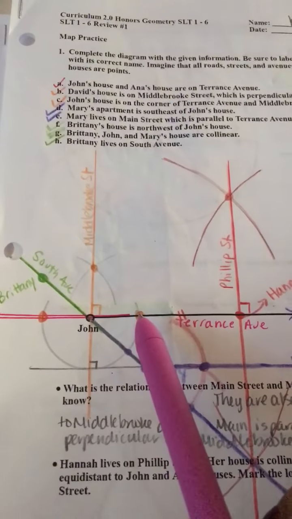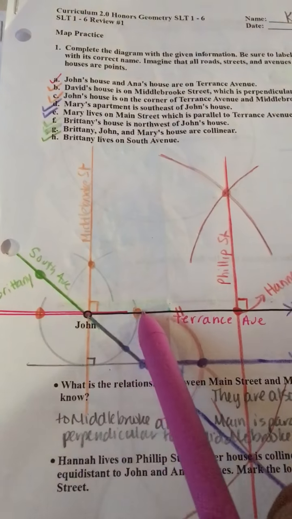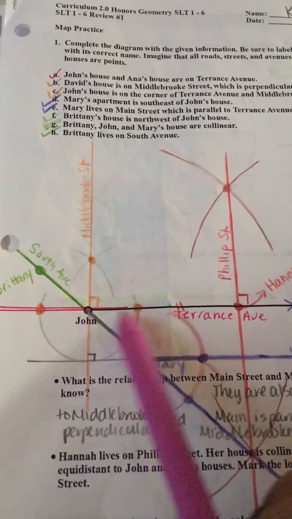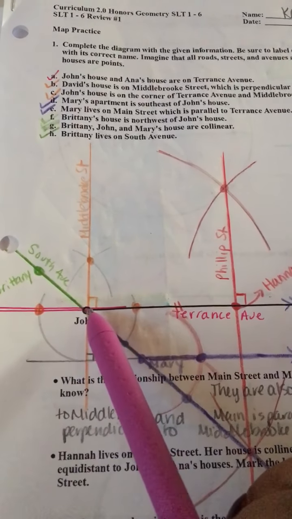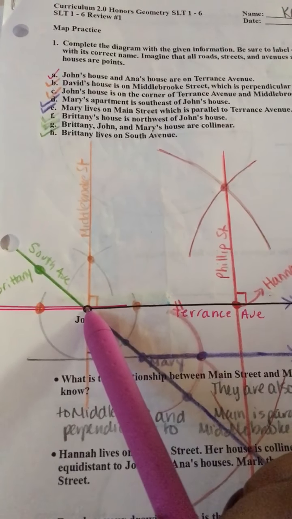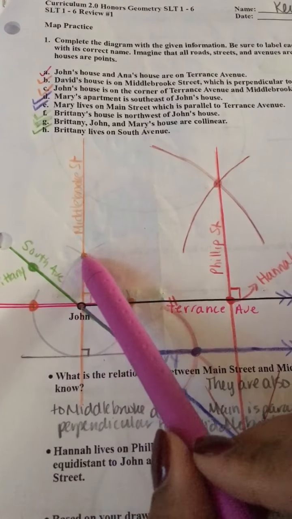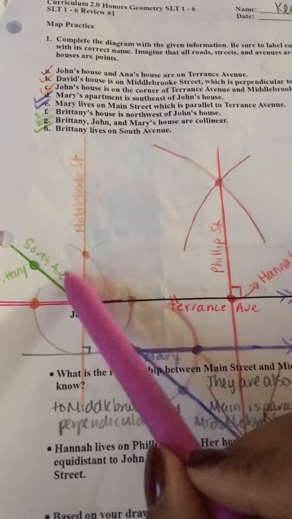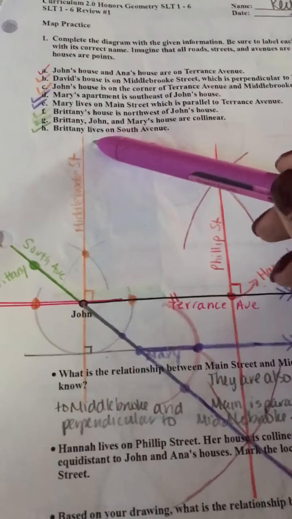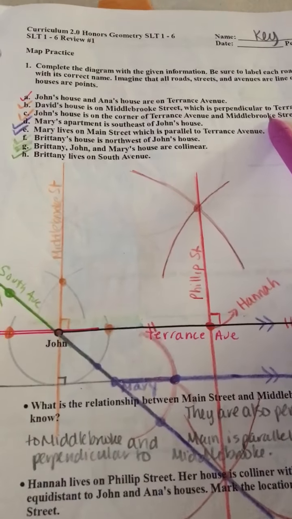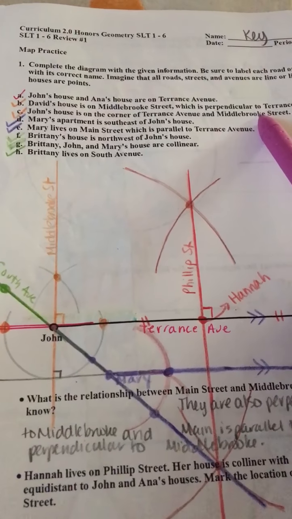So, basically what you see here is I created my arc. And then what I did is I went a little bit more than half, made an arc on the top. A little bit more than half again, I made an arc on the top. And where the 2 arcs intersected, I was able to create Middlebrook Street. So parts B and C are done.